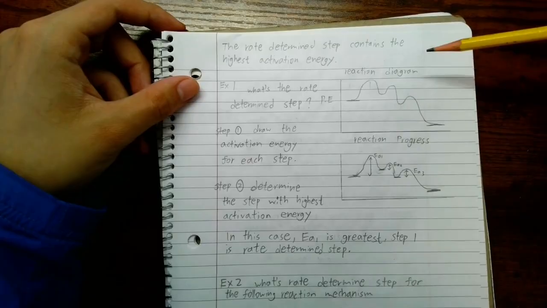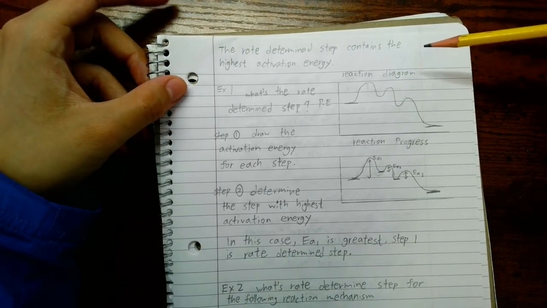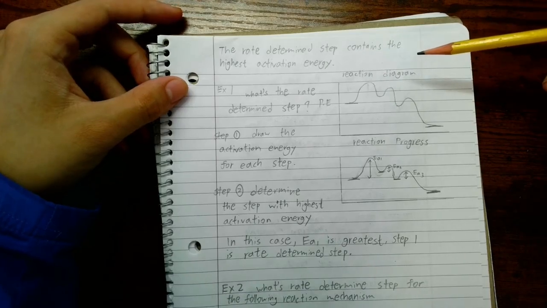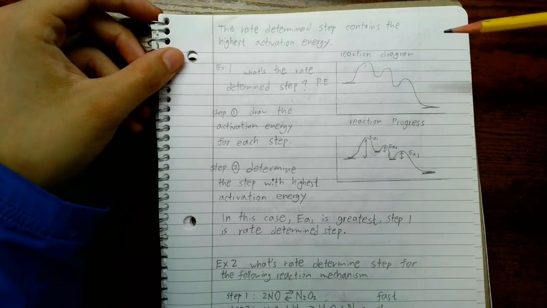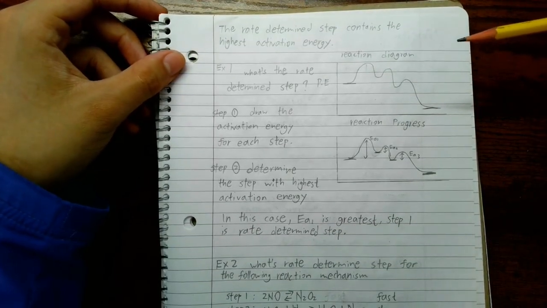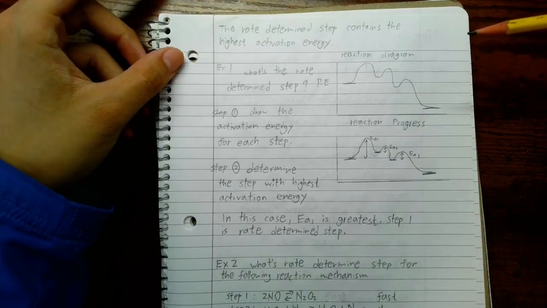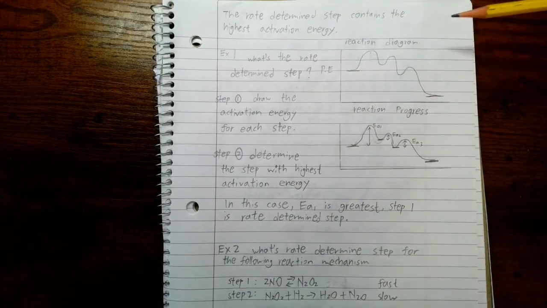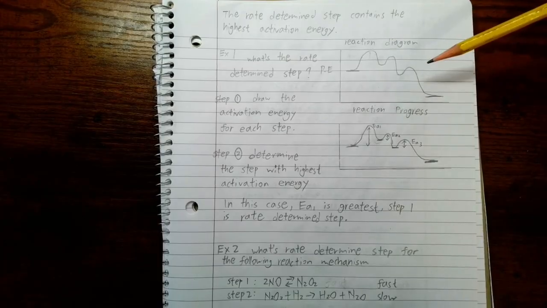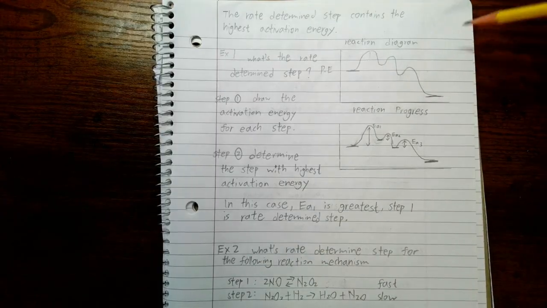The rate determining step also contains the highest activation energy, and that's how we're going to recognize it if we are given a graph. Let's see two types of questions where we need to find the rate determining step of a reaction. The first type is where we are given a reaction diagram. In this case, what we need to do is determine the activation energy for each step.